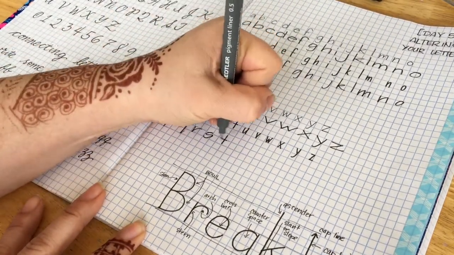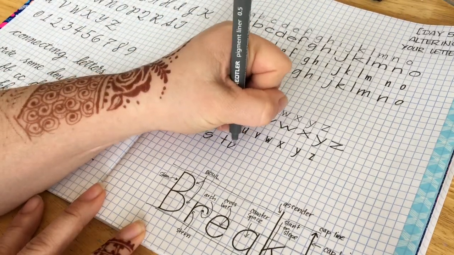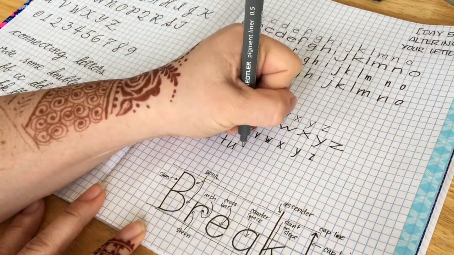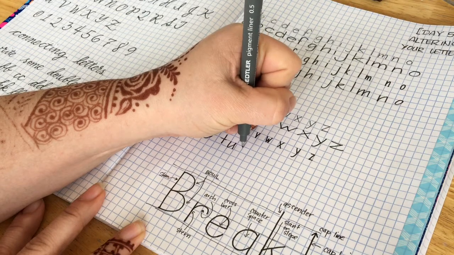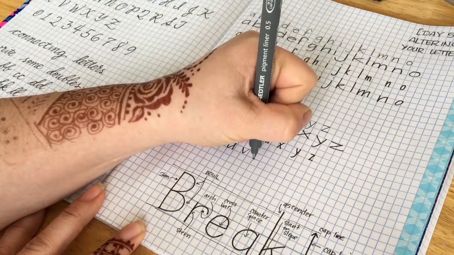It's okay if not every letter gets altered, because remember, as you combine these letters into words, your overall words and sentences will take on these different traits.